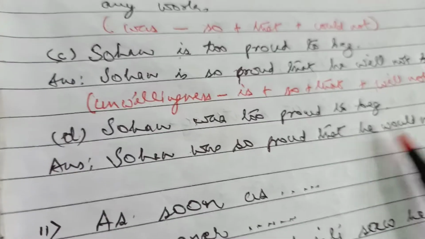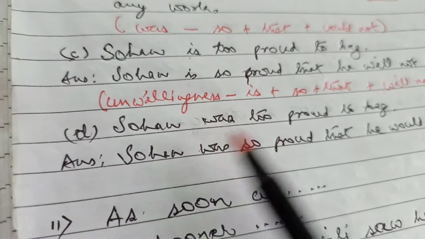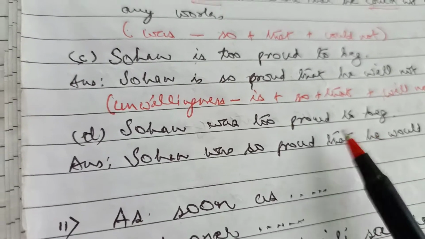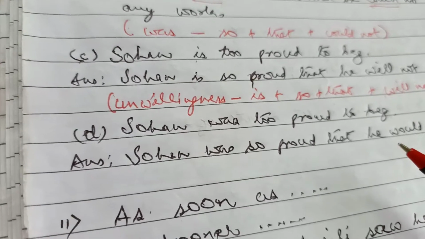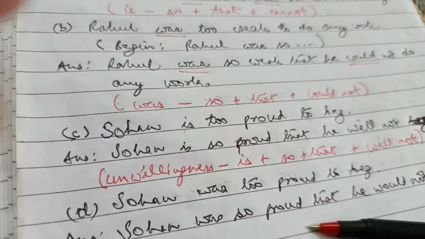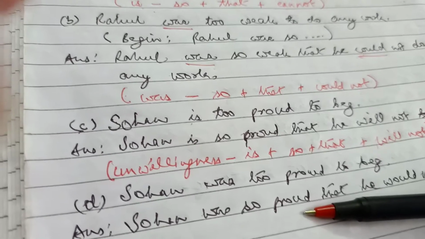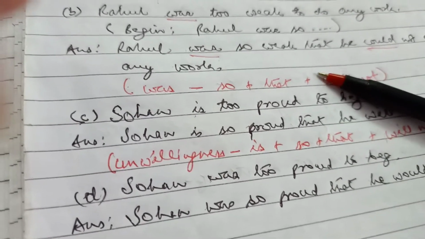There are other examples to carry on with the use of to and to changing into so and that, but they are rarely asked. What is asked is from the list of these four examples that we have understood. So we need to go through these examples. Once understood, any question on this is simple. So hope you understood this part.